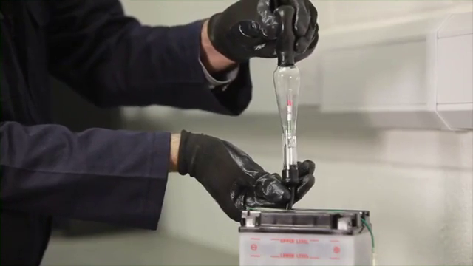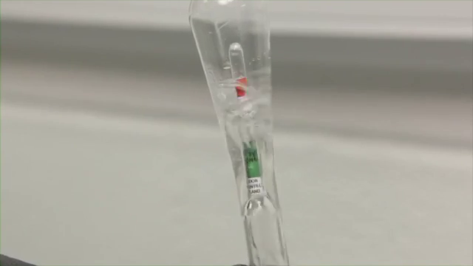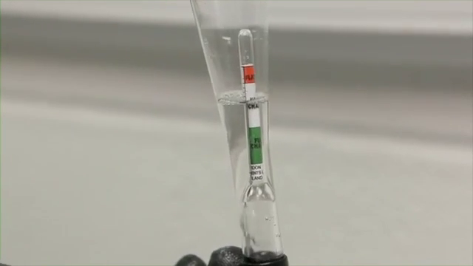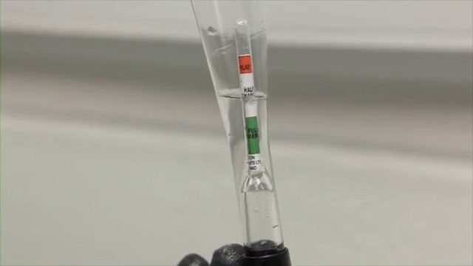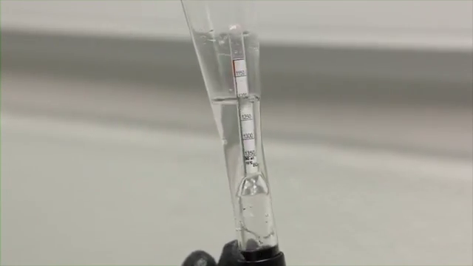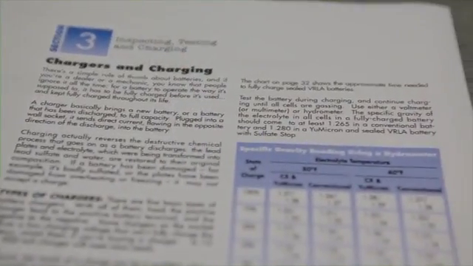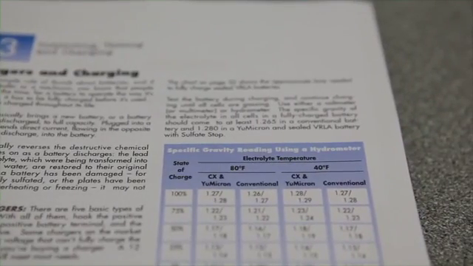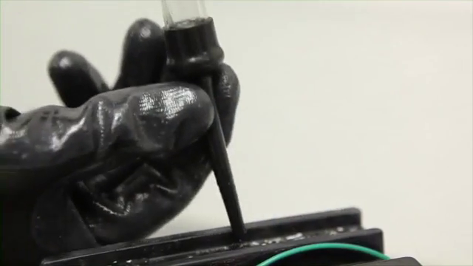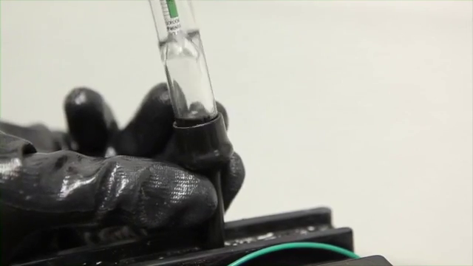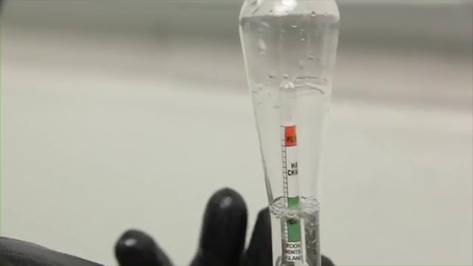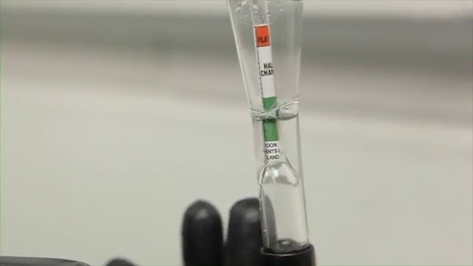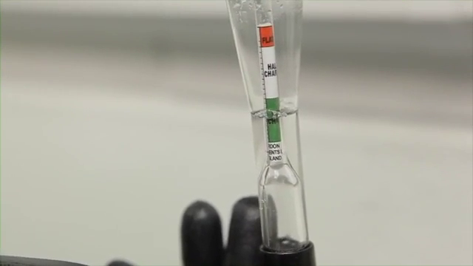To test the battery, insert the hydrometer into one of the filler ports, draw out some electrolyte, and take the reading off the hydrometer and compare it to the chart in the Yuasa technical manual. Test each cell individually. If any cell falls out of the specified range, charge the battery and retest each cell. If after charging any cell still fails to meet specifications, the battery must be replaced.